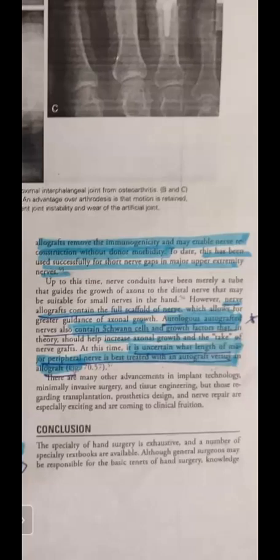That is your treated cadaveric nerve allografts. So in the options, if treated cadaveric nerve allograft is there, that is used because it removes the risk of immunogenicity and may enable nerve reconstruction without donor site morbidity. To date, this has been used successfully for short nerve gaps in major upper limb extremity nerves.